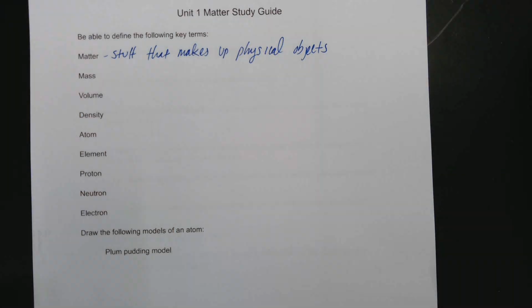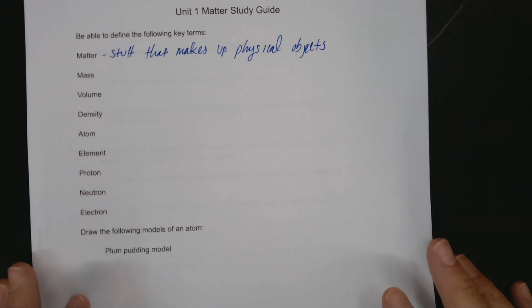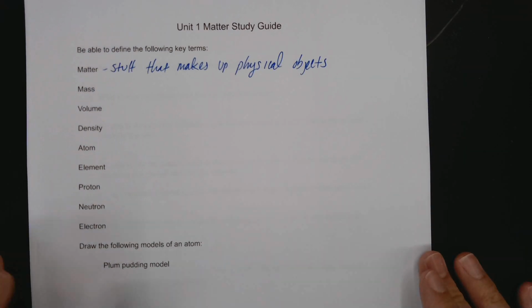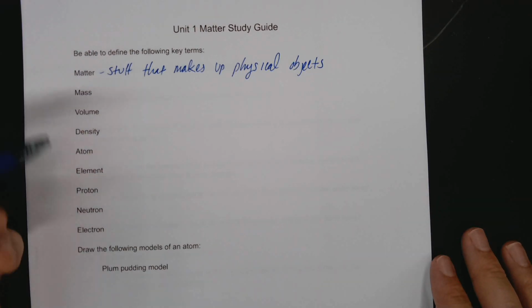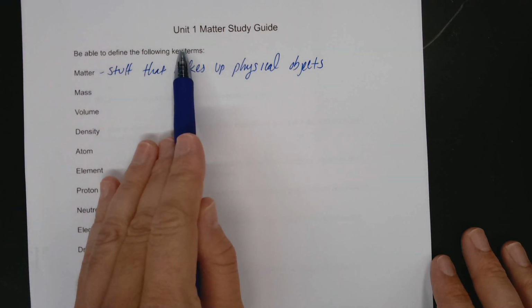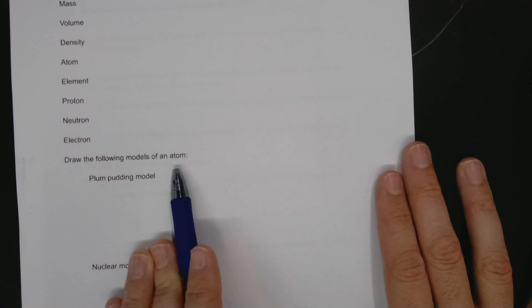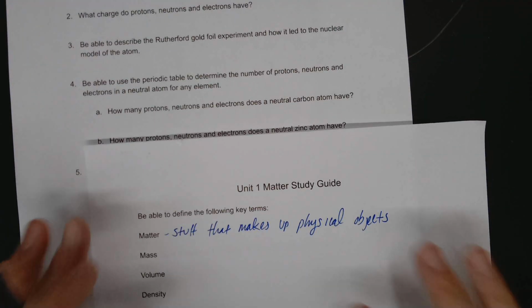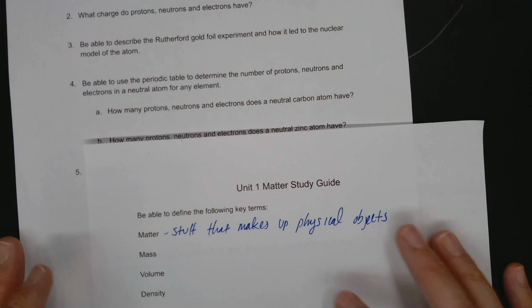All right, I'm going to go through this study guide for Unit 1. I kind of simplified things because this is going to be your first test or quiz. And there are three sections to this. One is defining key terms. The other is drawing the models that we learned about of the atom. And lastly, I have some key concepts and questions that I want you to be able to do.